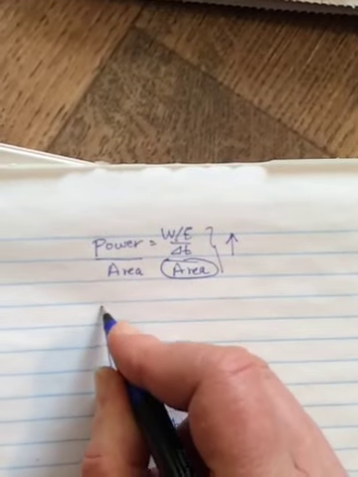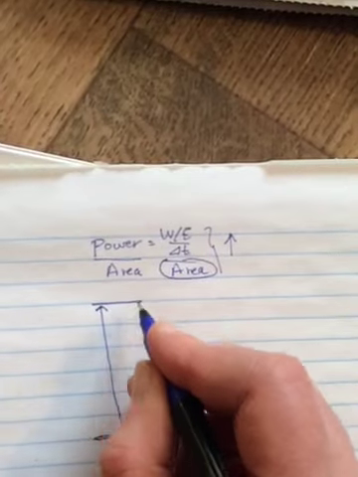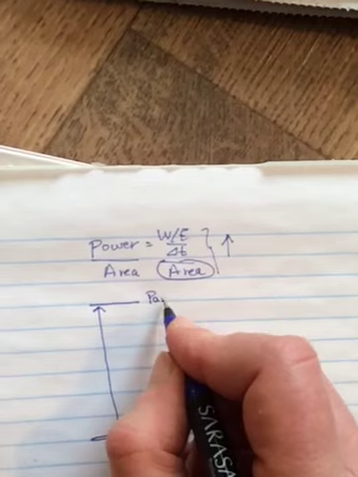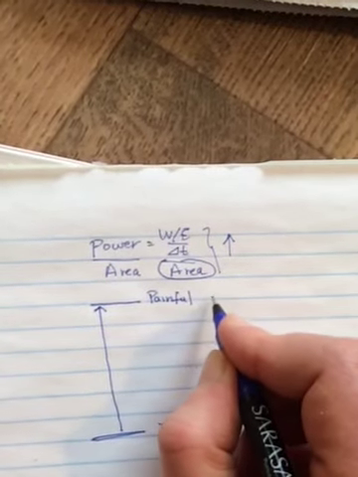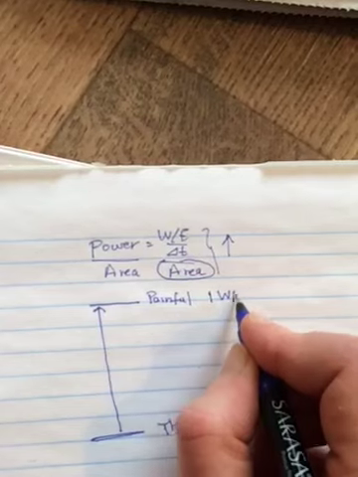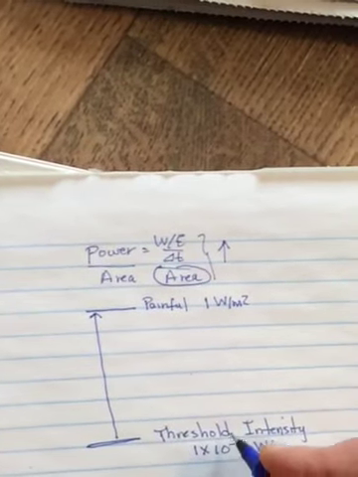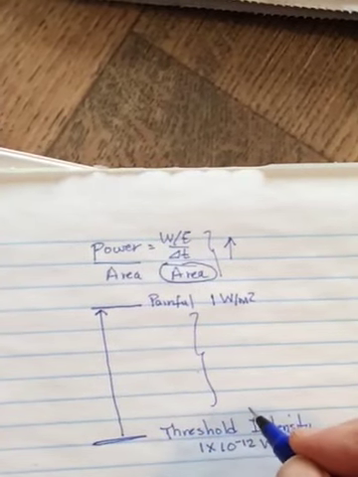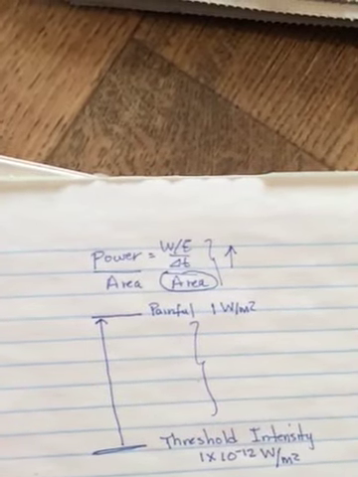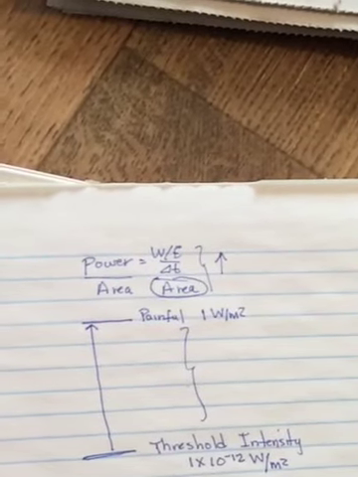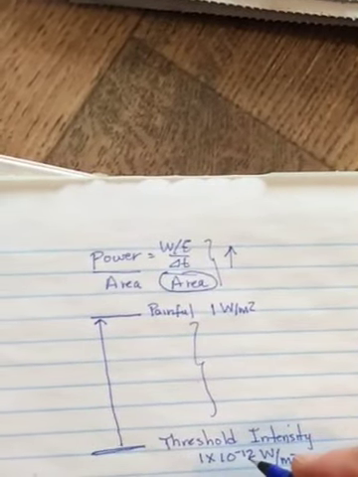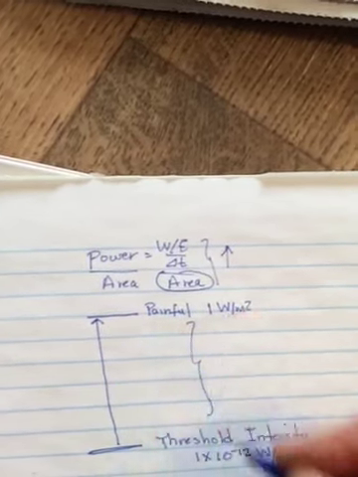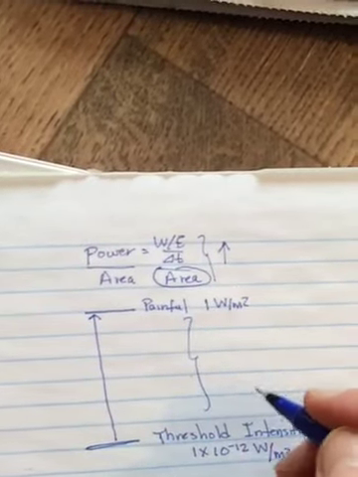All the way up to where it causes pain. Up here, sometimes called the pain threshold, where it's painful, the loudness is 1 watt per meter squared. From 10 to the negative 12, all the way up to 1, this is an incredibly large range, really too large to work with. We're talking millions, billions, trillions here, which is too big.